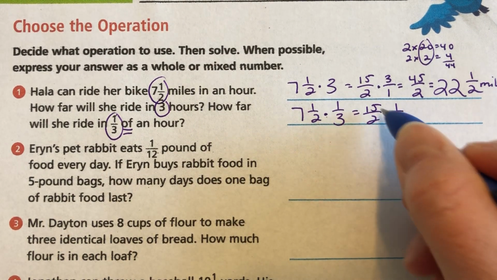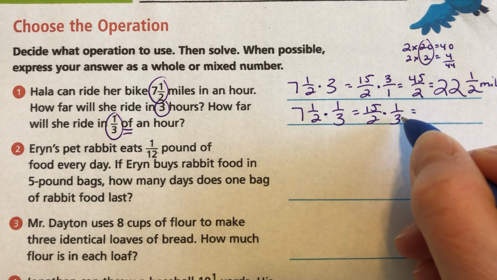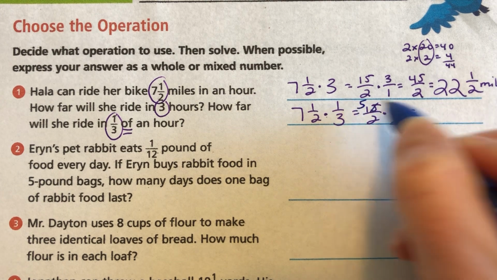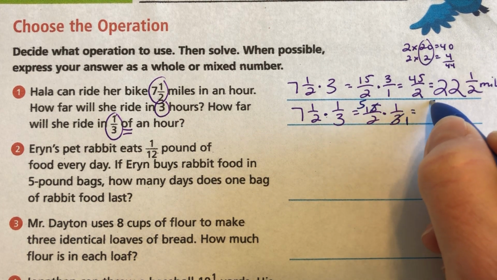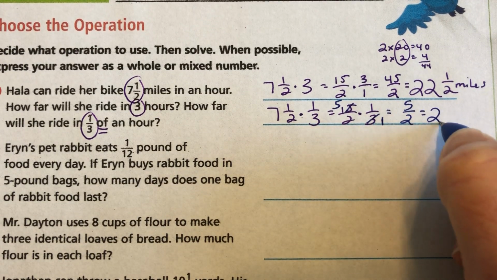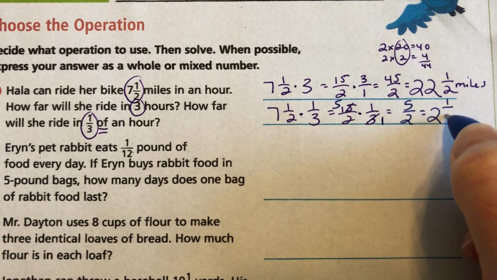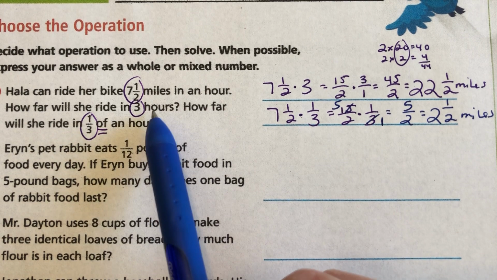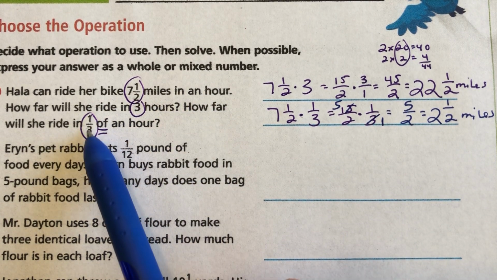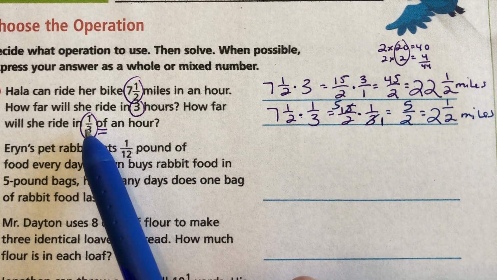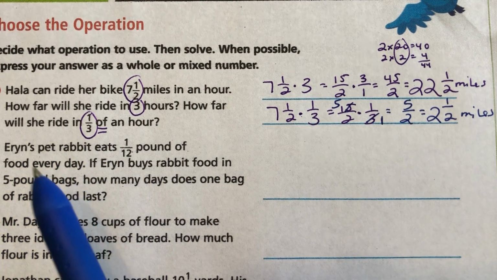And this time we're multiplying by 1/3, which is a little bit nicer, isn't it? Did you notice the 3 and 15 diagonal from one another? That's nice. 3 goes into both of those. 3 goes into 3 once, 3 goes into 15 5 times. So we end up with 5 times 1 is 5, and 2 times 1 is 2. And 2 goes into 5 2 times. 2 times 2 is 4. There's 1 left over out of 2, so 2.5 miles. Now, would that make sense if she can go 7.5 miles in 1 hour, that if it's 1/3 of an hour, it's less than 7.5? It does make sense because 1/3 means it's not even the whole hour. It's just 1/3 of an hour, so less than 1.